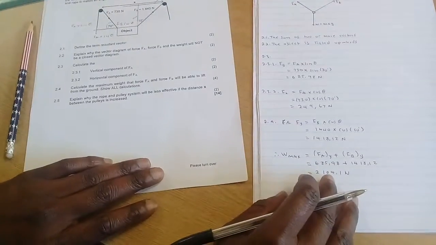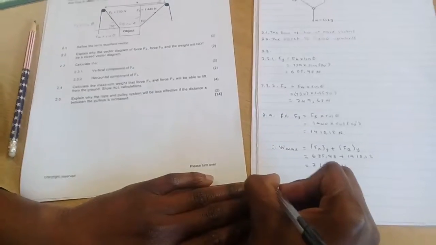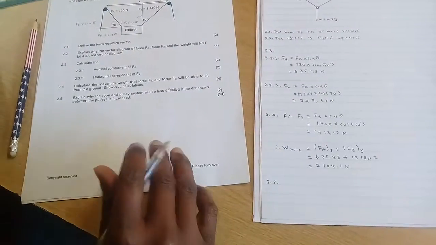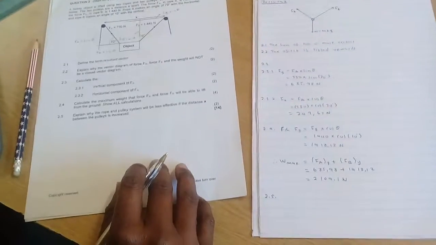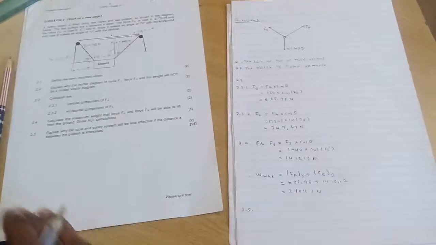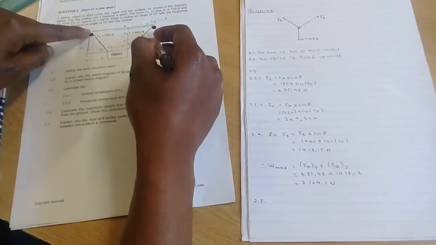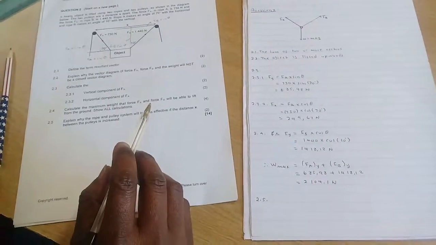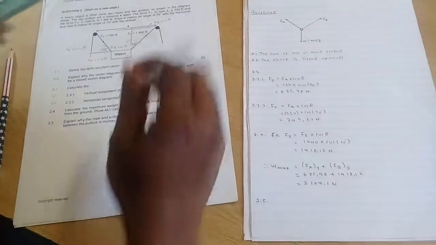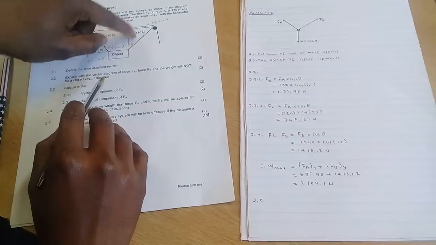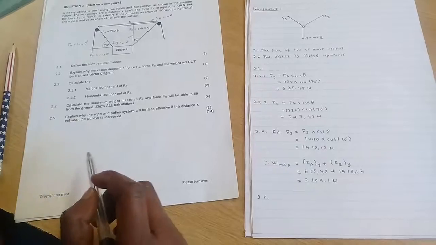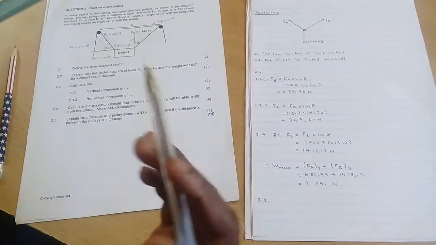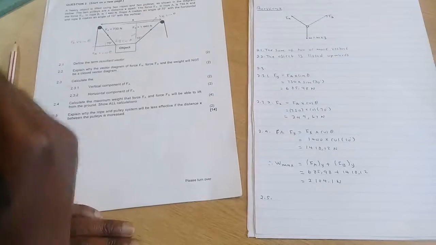Okay, so now guys, let us go to the last question, which is 2.5. They say explain why the rope and the pulley system will be less effective if the distance x between the pulleys is increased. Now guys, if the distance is increased, the vertical components of the applied forces will decrease. Remember, if we are going to increase this distance apart, we are going to increase this angle, we are going to reduce this one, and this will cause the vertical components to be weaker, to be decreased, and this will cause the system not to pick up the object.